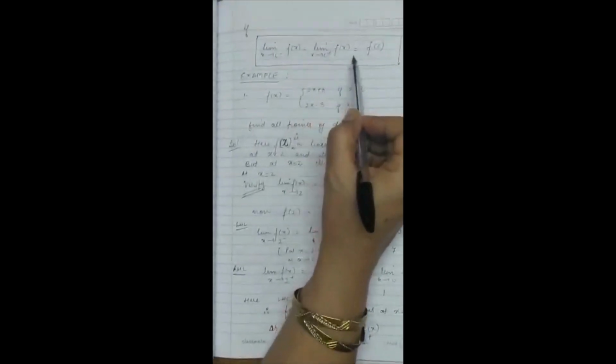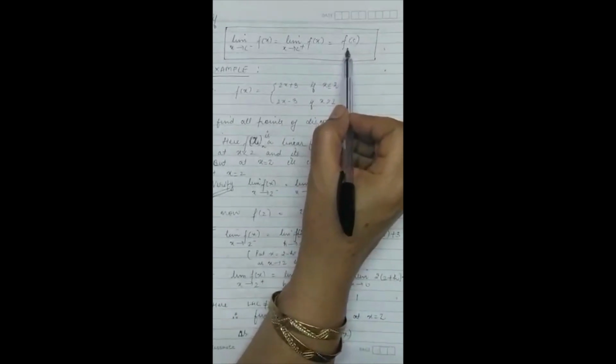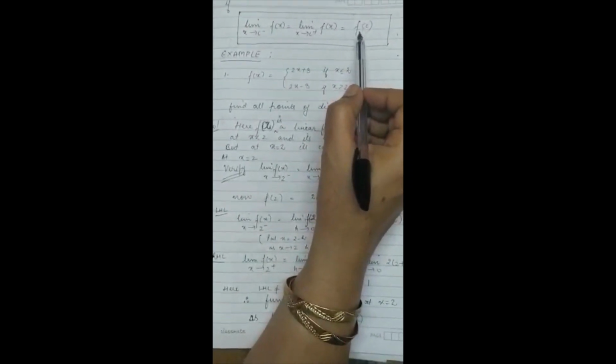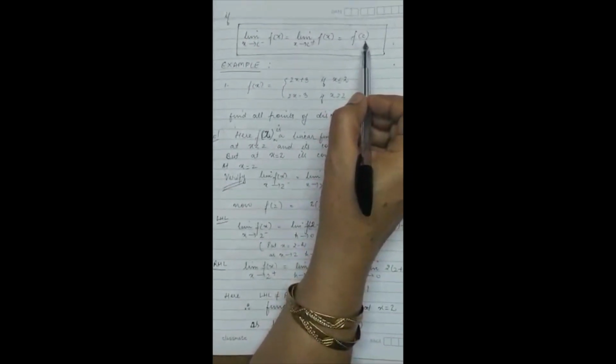So what did I deduce from this? That for a function to be continuous, the limit of f(x) from the left hand side, means tending towards 0 from the left side, is equal to the limit of f(x) when x is approaching 0 from the right side, is equal to f(x) at x equals 0. Means a function is continuous when the left hand limit is equal to the right hand limit is equal to the value of that function at that point. Thank you.